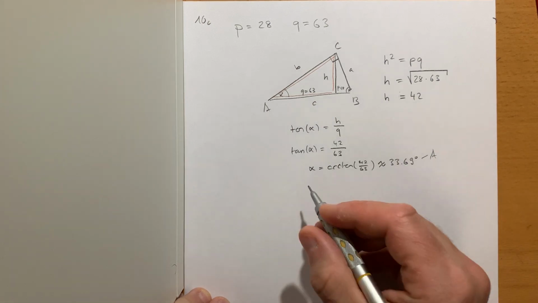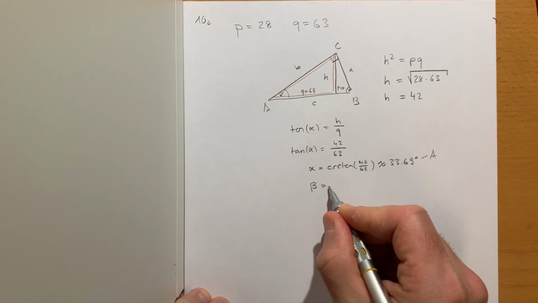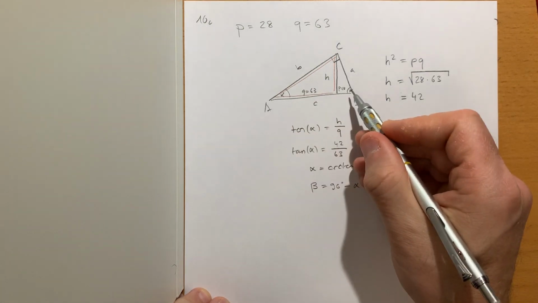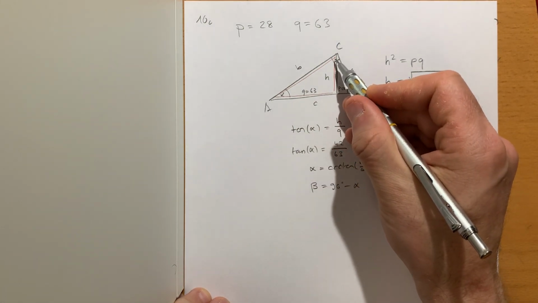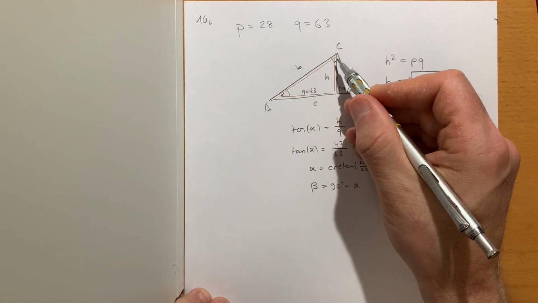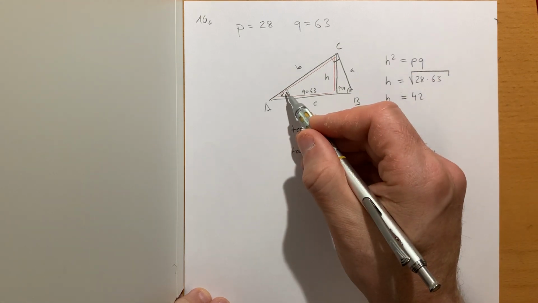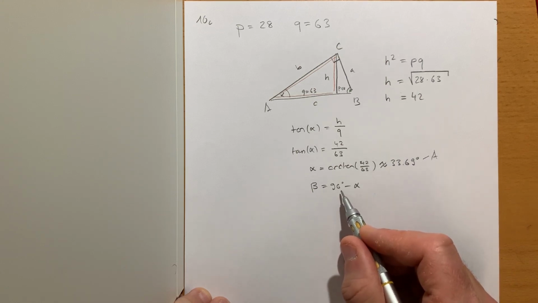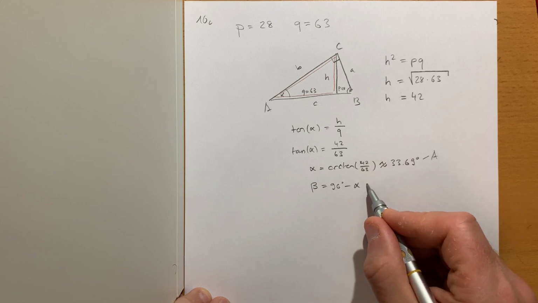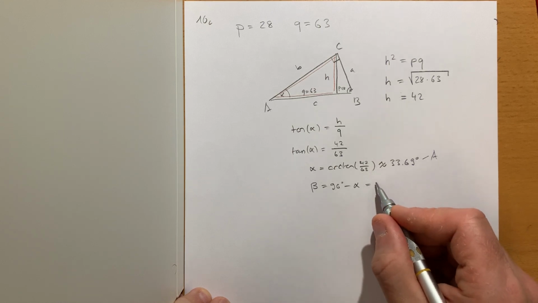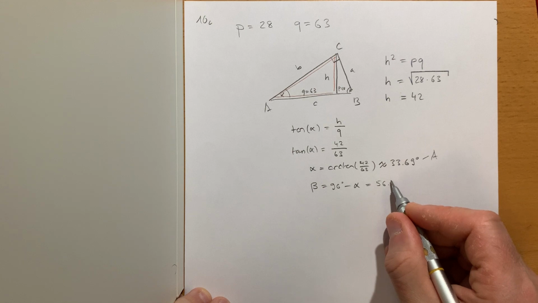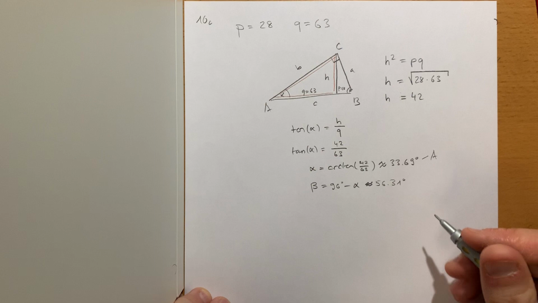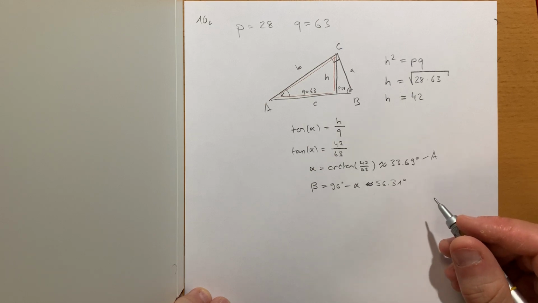Now, beta is very easy to work out because it's 90 degrees minus alpha. Why is that? Because alpha plus beta plus the 90-degree angle is 180 degrees. So alpha and beta must add up to 90 degrees, which means you just subtract alpha from 90 degrees, which is obviously 56.31 degrees. But this is an approximate value. Good. So now we have the two angles.